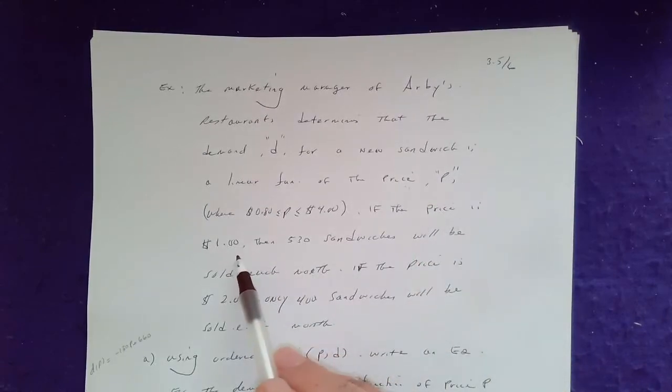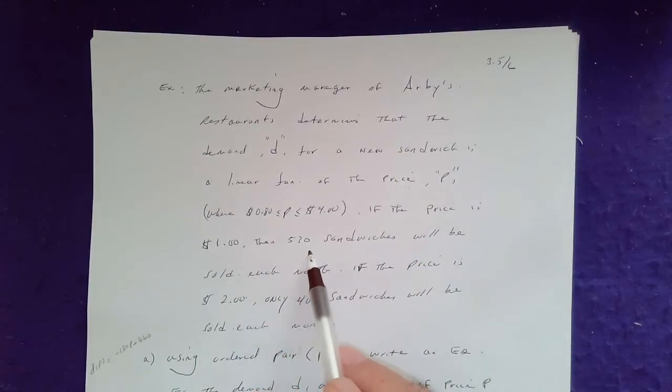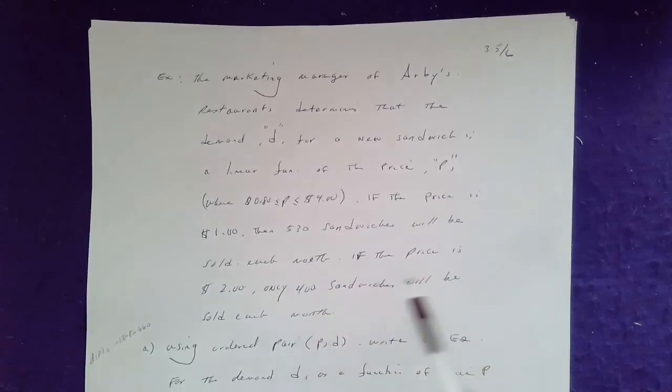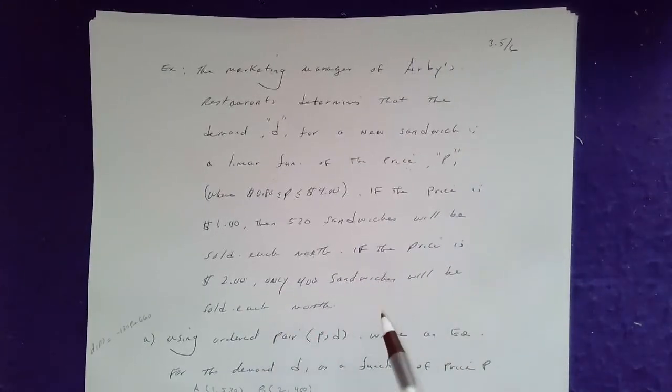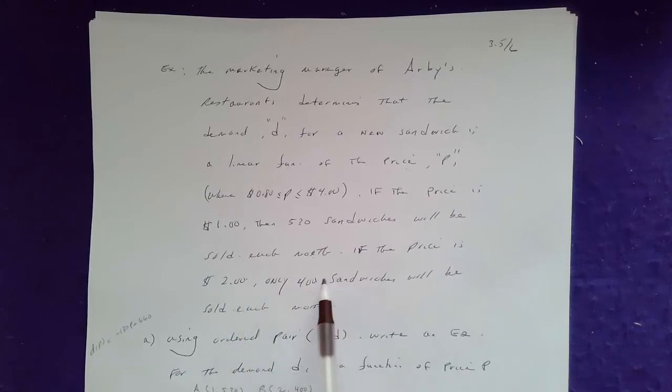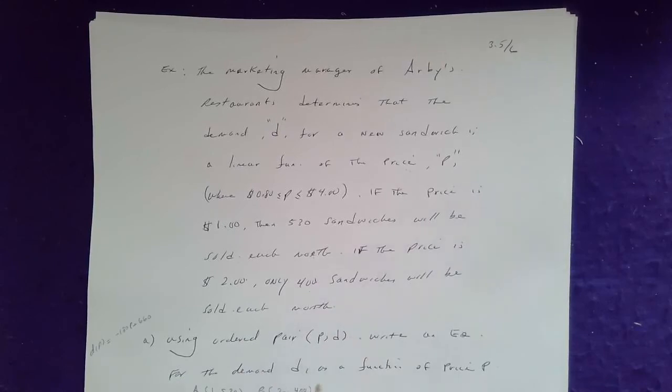If the price is $1, guess what? They can sell 530 sandwiches. If the price is set at $2, then they can sell 400 sandwiches. Notice the minute they raise the price, fewer people buy; 130 people less bought the sandwich.